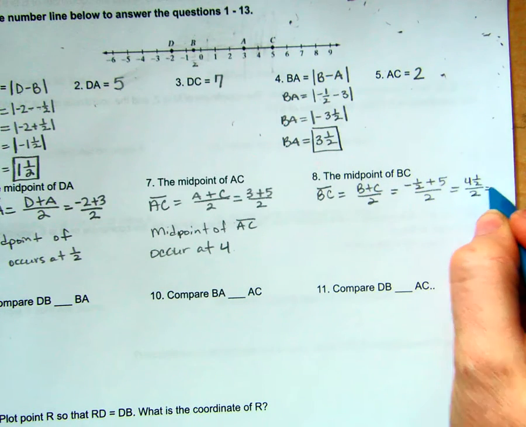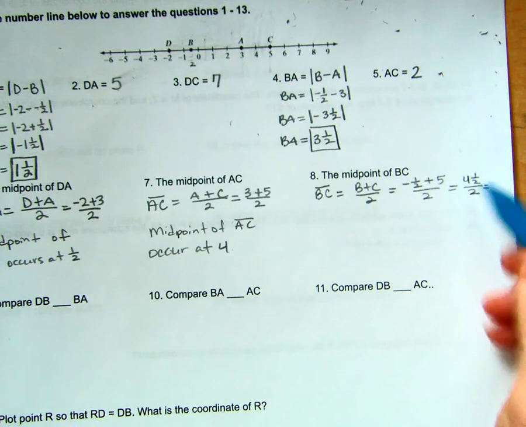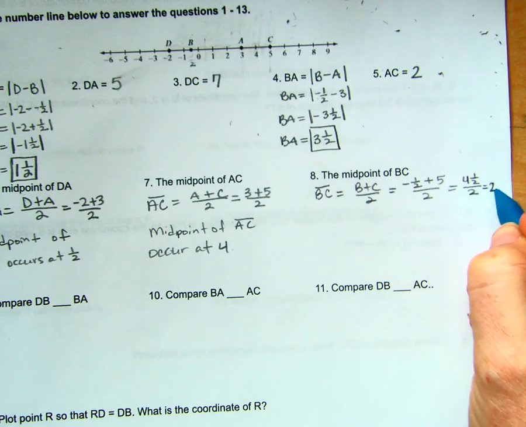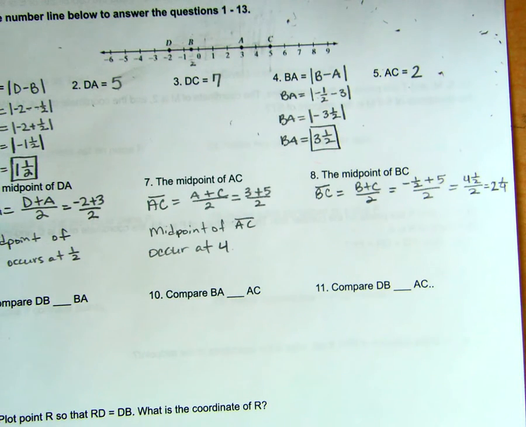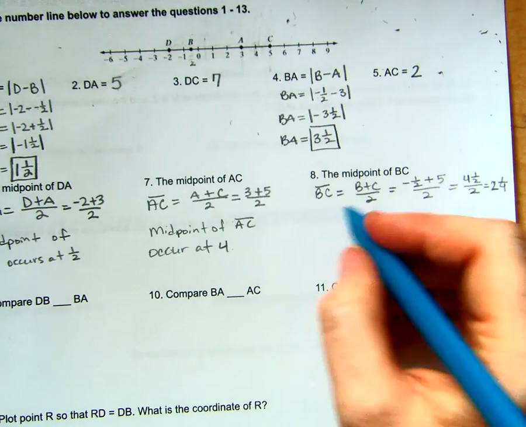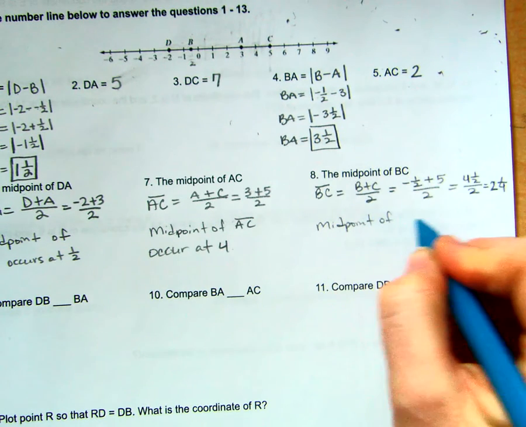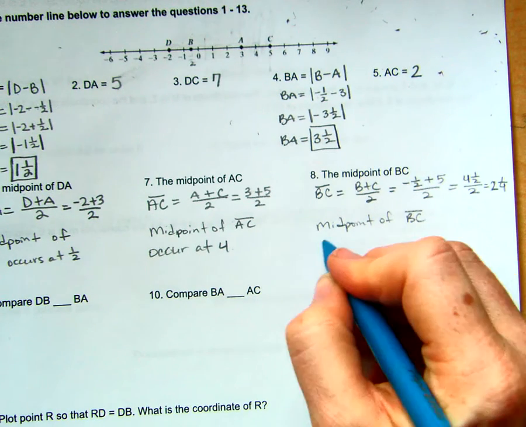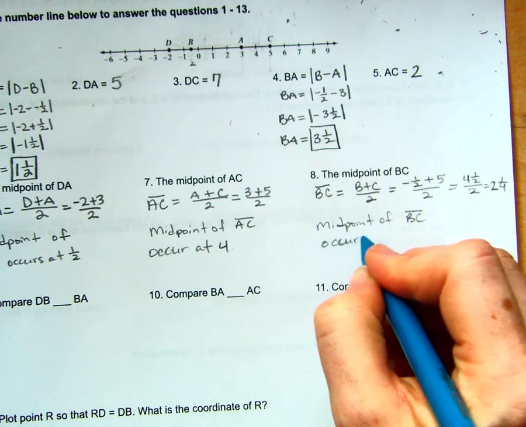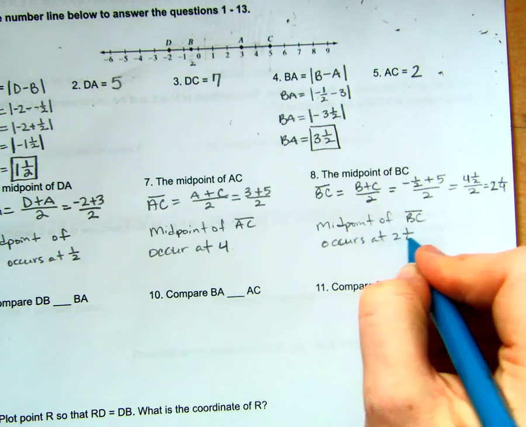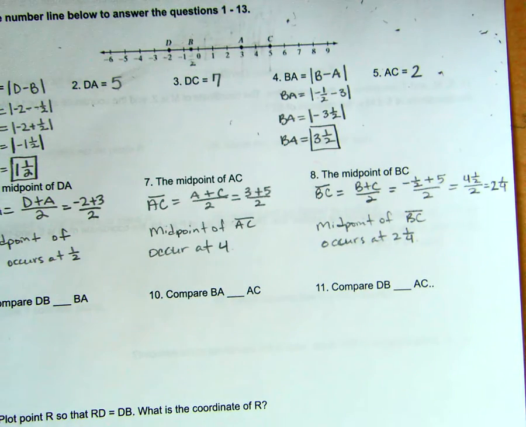And if I think about what's happening here, half of 4 is 2, and half of a half is 1/4, right? If I take half a pizza and divide it by 2, I'm going to get 1/4 of pizza. And so it turns out that the midpoint of BC occurs at 2 1/4 on the number line.